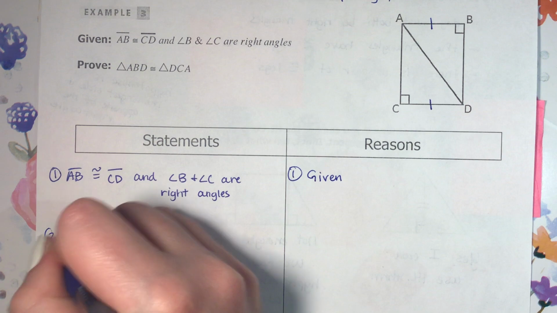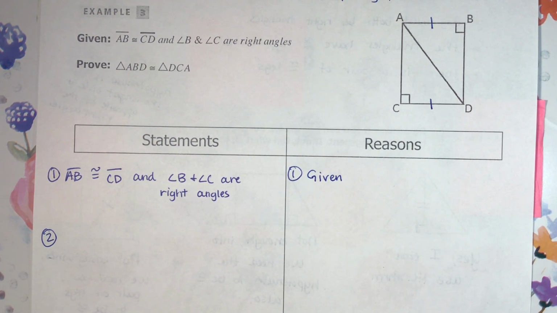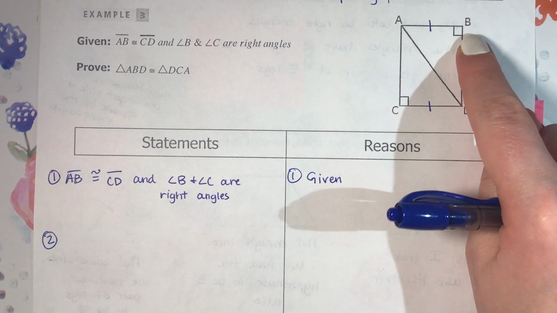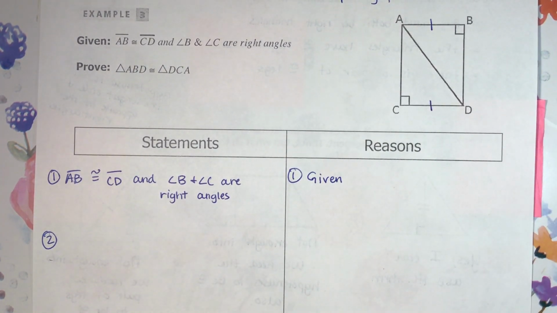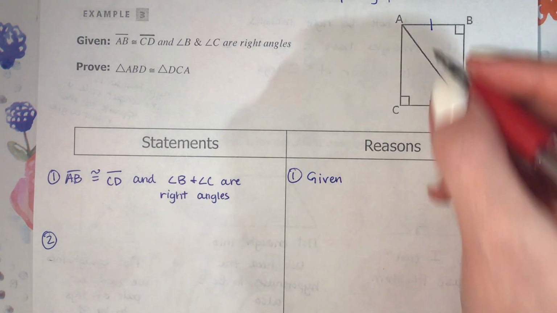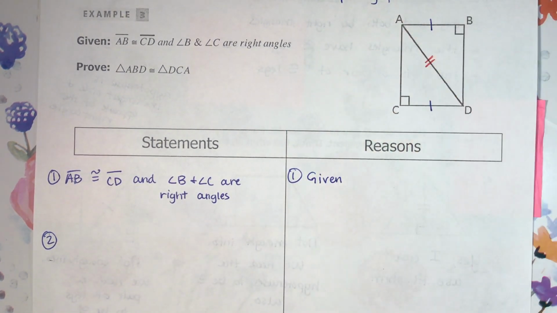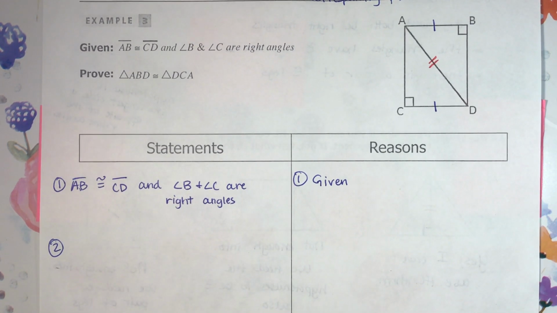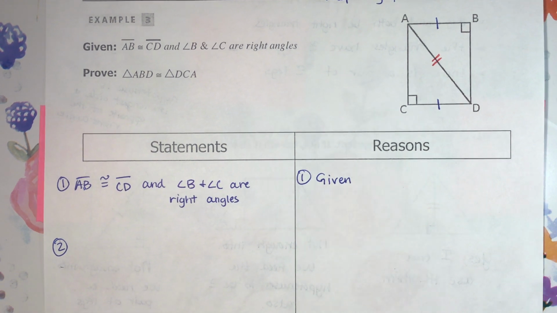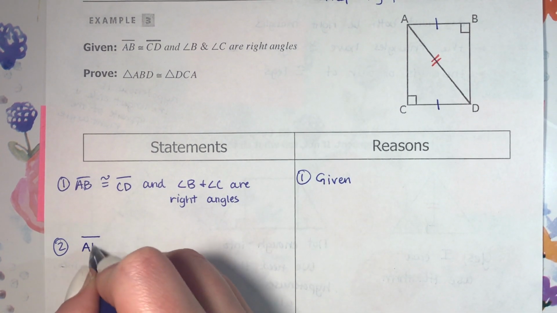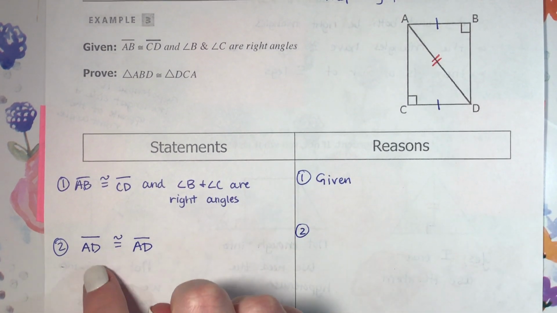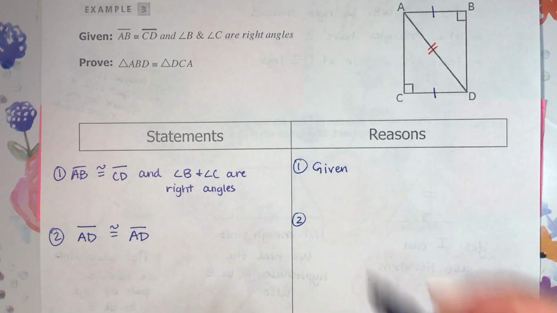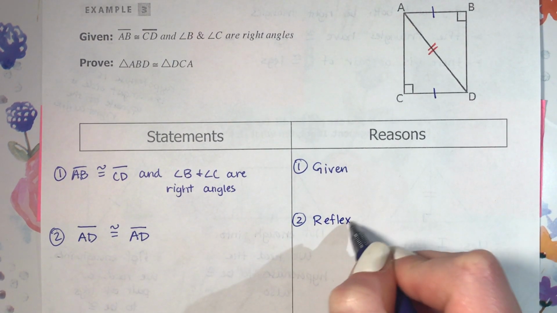Okay, now we're moving on to step 2. So far, I have an angle and an angle, so I have 2 right angles, and I have a pair of legs. I also need the hypotenuses to be congruent. But notice that they share a hypotenuse. That means that it is congruent to itself. They have the same length, therefore, I'm going to say segment AD is congruent to segment AD. What property is that? When it is exactly the same on both sides, that is called the reflexive property.